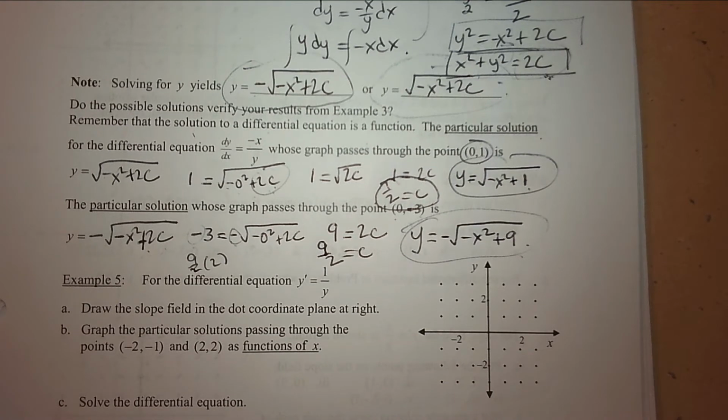But here, do you get the big idea? The slope field does what? It solves the differential equation graphically, right? And then we justified the results by doing it algebraically. Graphically compared to algebraically. Hey, we're not done.